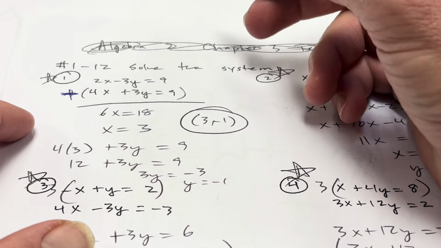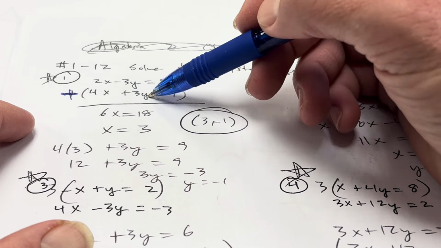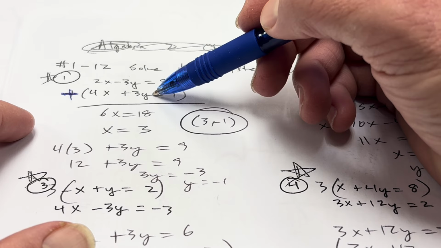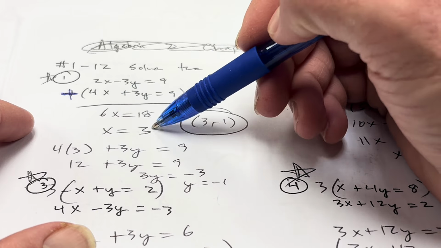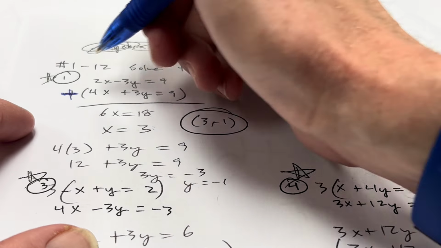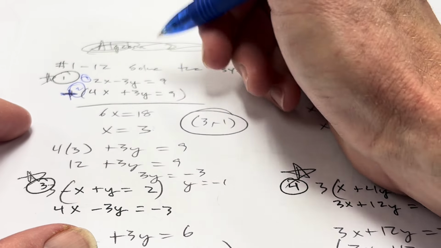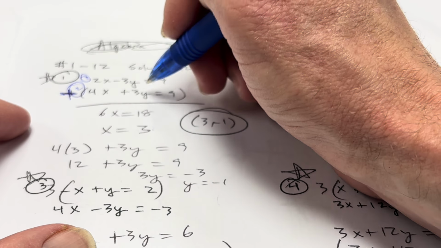So what we're going to do here is you have opposite signs. Negative 3y, positive 3y. Opposite means you add. 2x and 4x gives you 6x. 9 plus 9 gives you 18, so x is 3. I'm going to take 3, and I'm either going to plug it into equation 1 or 2. I want to solve for y. I like that y is positive right there, so I'm going to use equation 2.